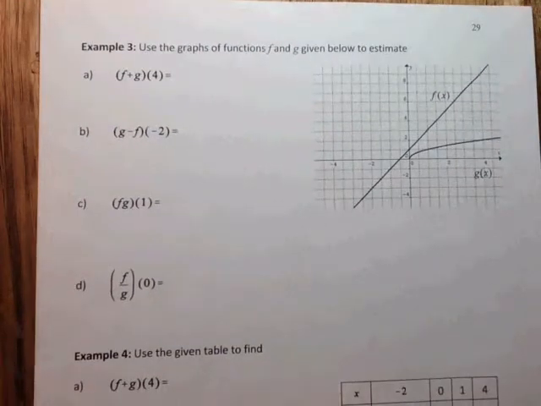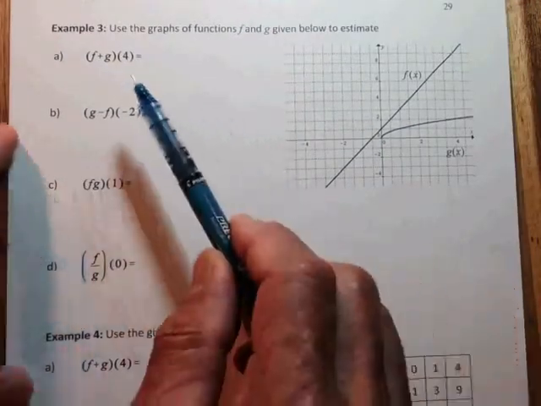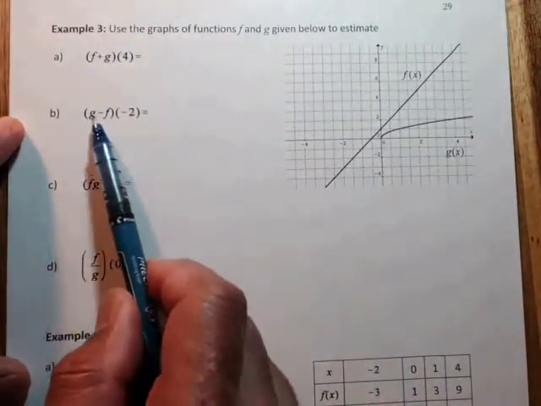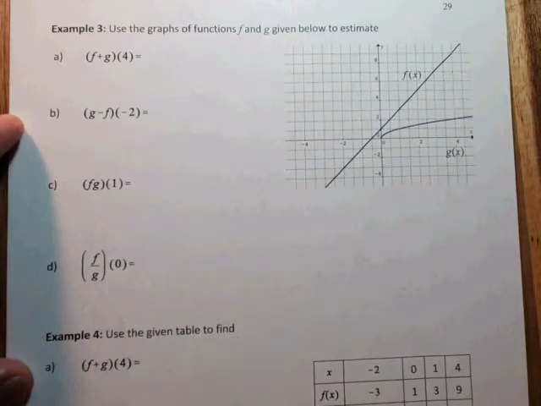Okay, more examples. In the previous examples, we actually had the formulas for f and g, and we did f plus g, f minus g, and so forth. Here, you don't have the formulas for f and g, but we have the graphs of f and g, and we're going to compute f plus g at 4, g minus f at negative 2, f times g at 1, and f over g at 0. How would I do that?